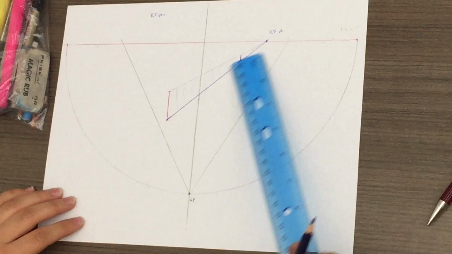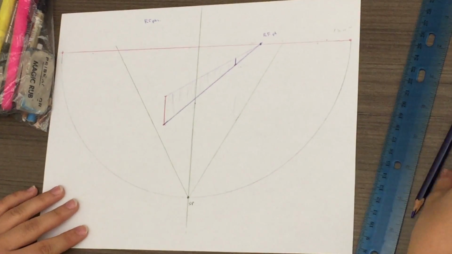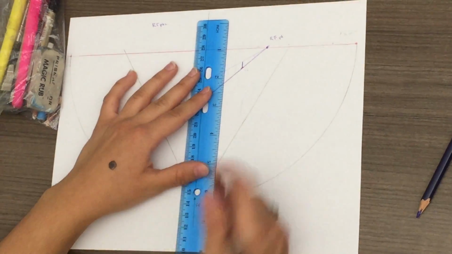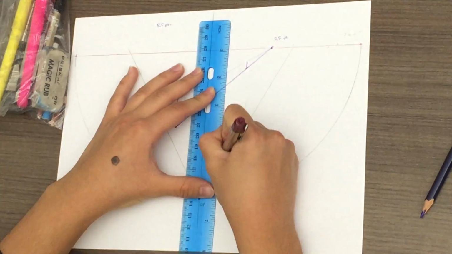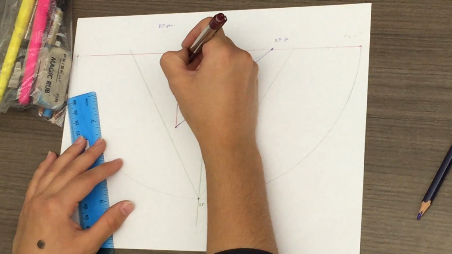So this is how you would move Delilah in a distance. Say I made a 2-inch Delilah right here. And now I want a Delilah based right here.